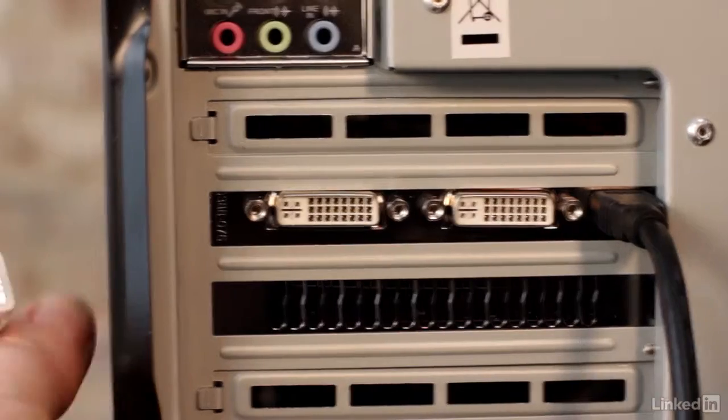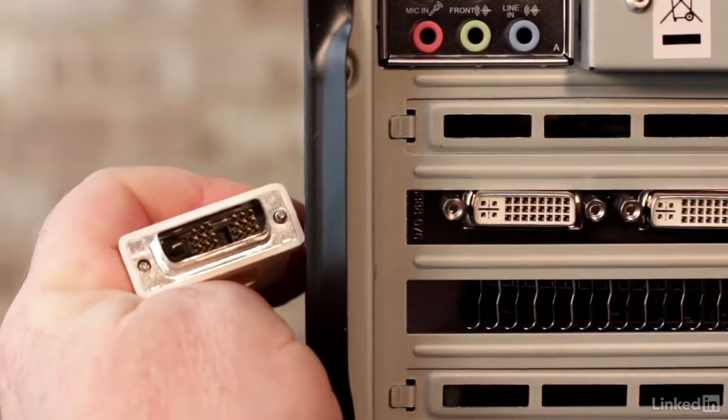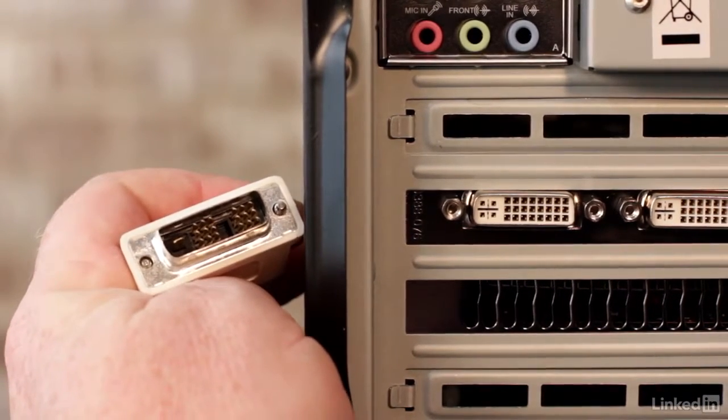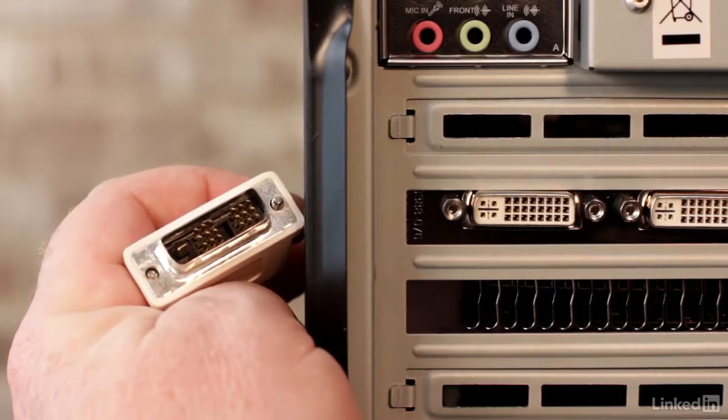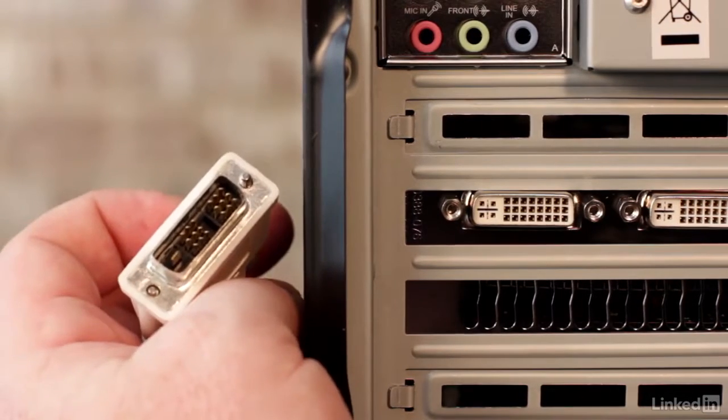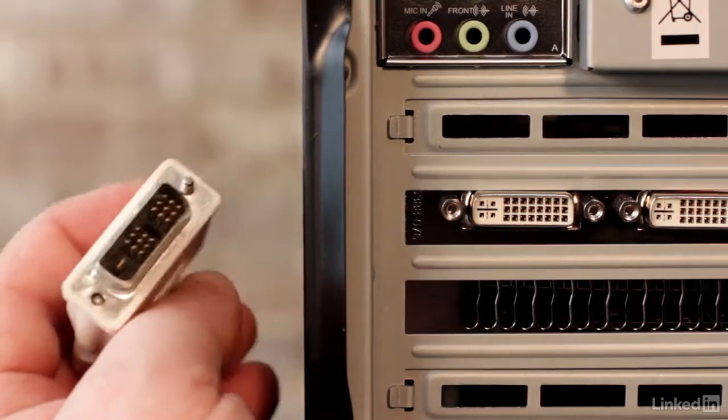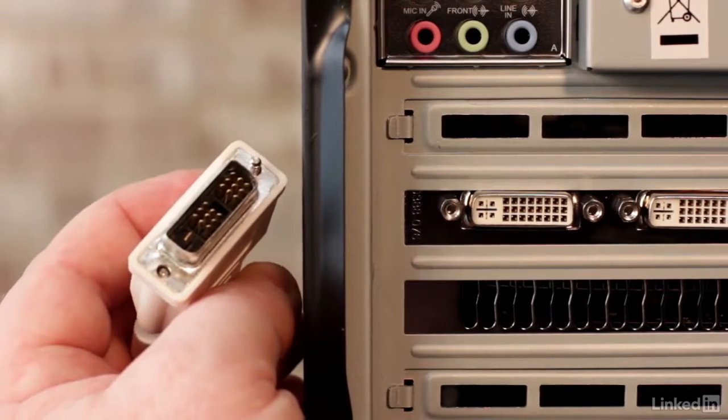Now, if you take a look at these two connectors right here, these are called DVI. DVI is the primary video output for systems today. So odds are good that this connector right here is heading out to a monitor or to a projector.